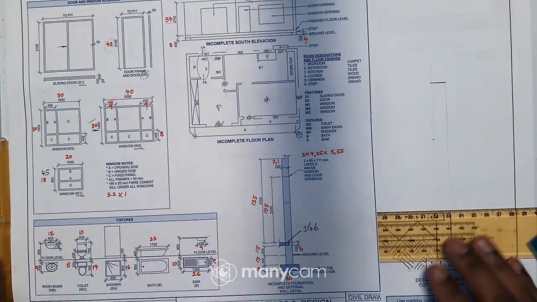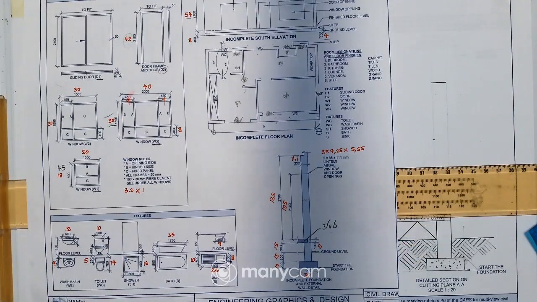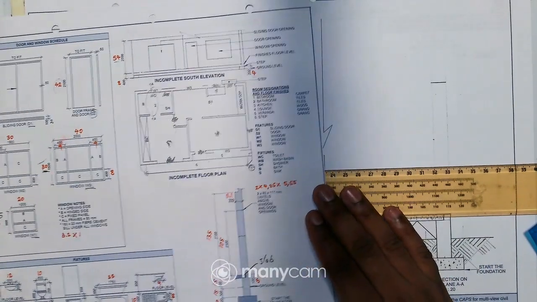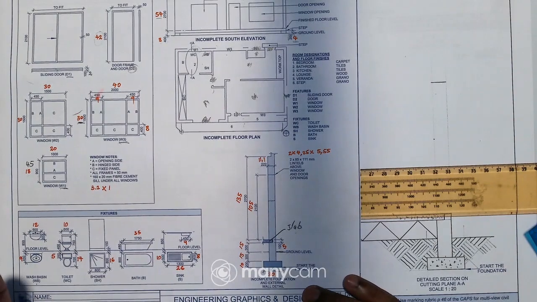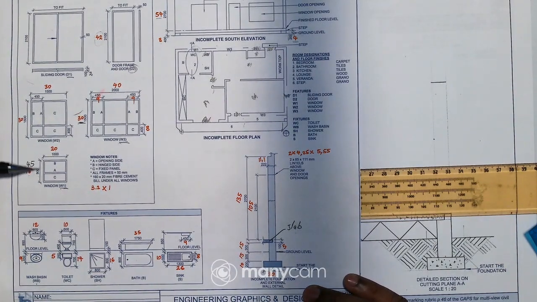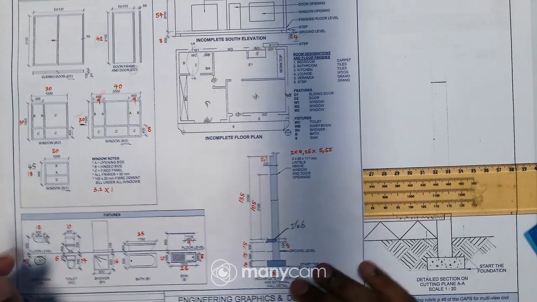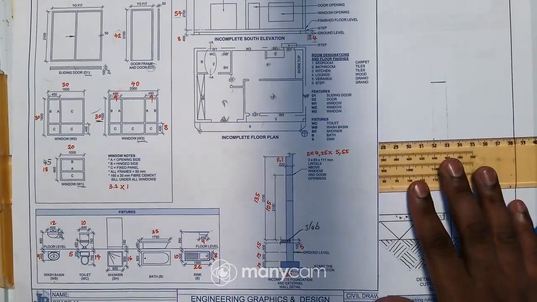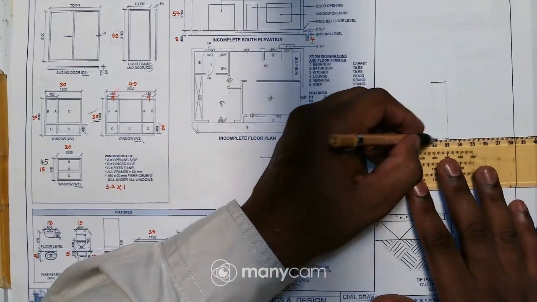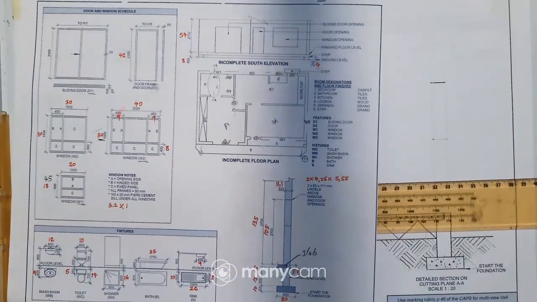Please do not forget the scale. I almost made a mistake. I was about to measure this 18 because I forgot that this 18 was for the elevation, whereby we used scale 1:50. So obviously for this sectional view we are using scale 1:20. Remember, you have to convert the measurement to scale, right? So 45, I have my 45 there. Draw a construction line there.